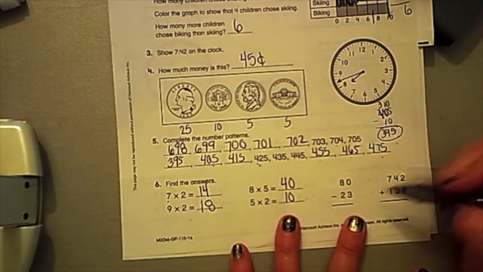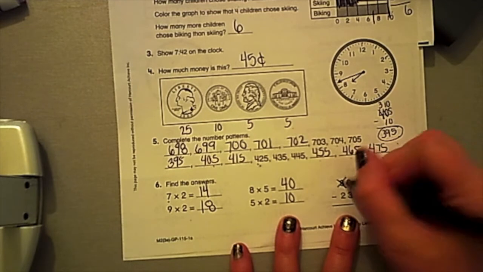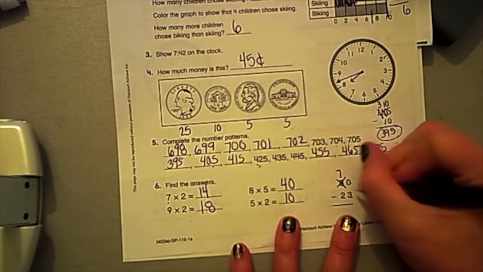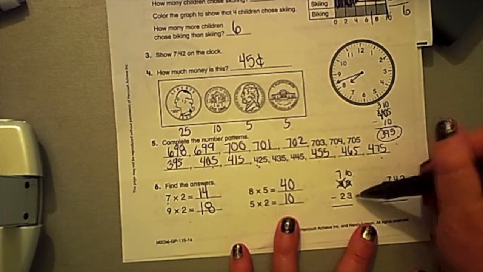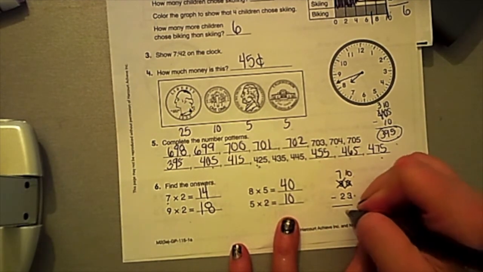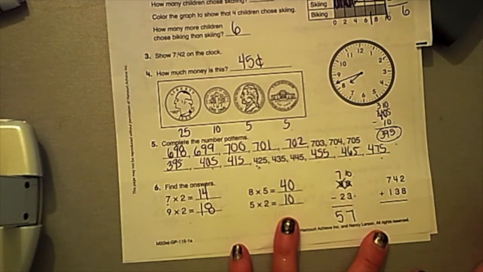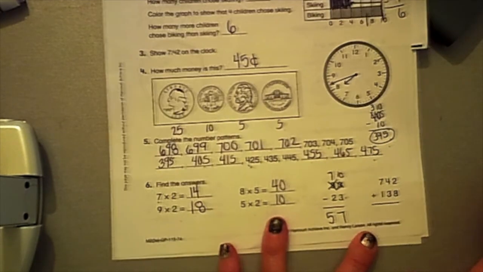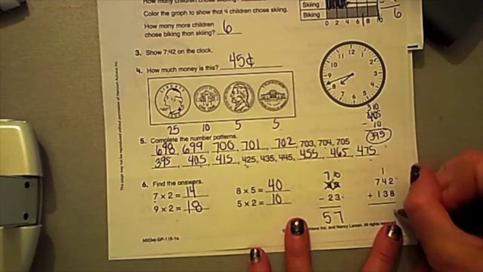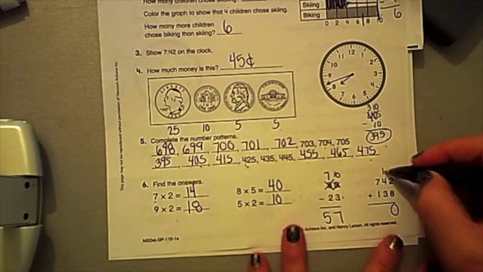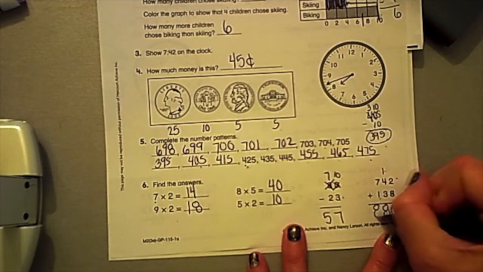All right, with subtraction, we can't take 3 away from 0. Remember, we have to borrow. 8 becomes 7. We're going to add that 10 to 0. It's 10. 10 minus 3. 7 minus 2. Okay, you guys good? And this is plus now. 8 plus 2 is 10. 4 plus 1 is 5. Plus 3 is 8. 7 plus 1 is 8.